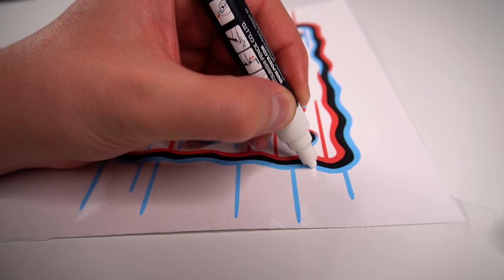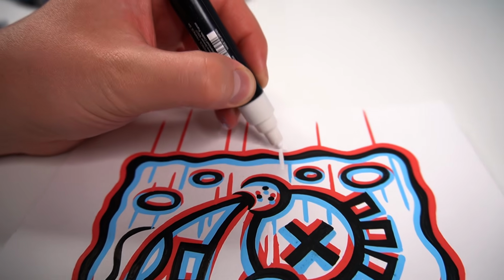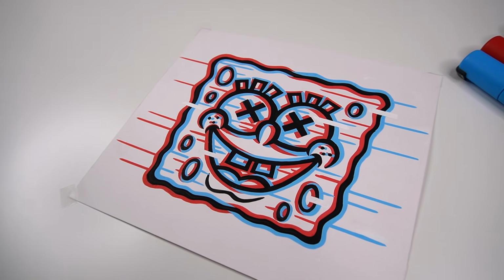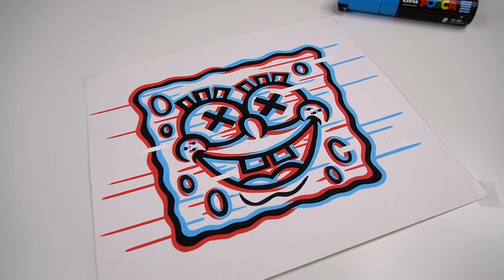The final step is to grab a white marker and draw a few dashes on random parts of the drawing. This is going to bring the effect together and make it look really cool. And that's how to draw the glitch effect. I really like the way mine turned out.